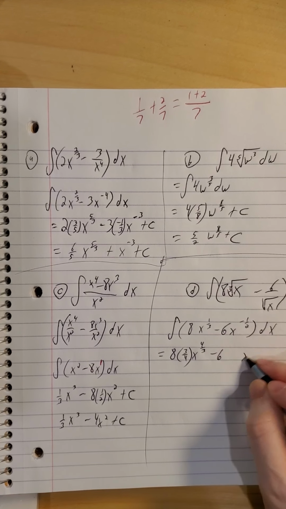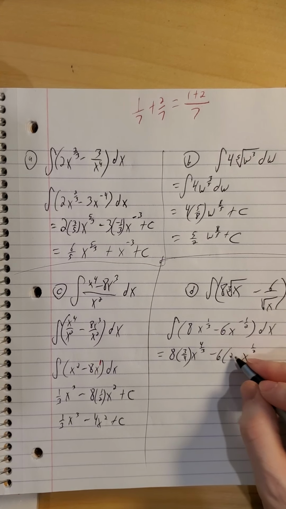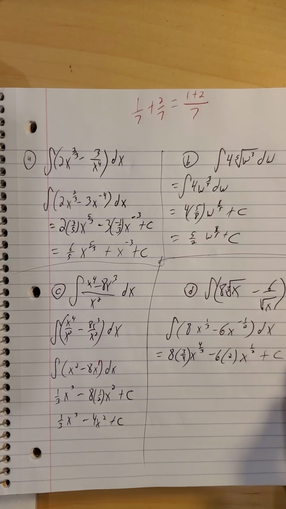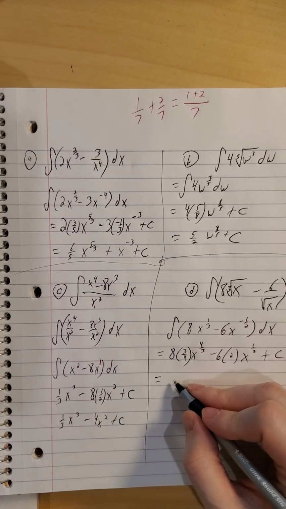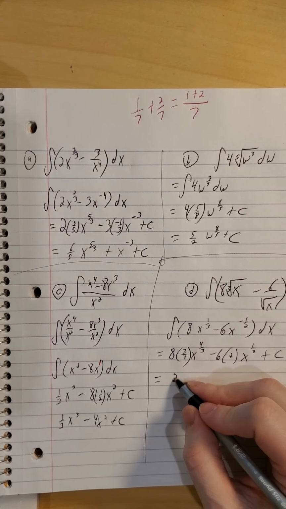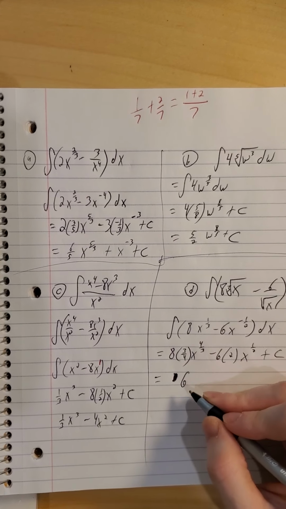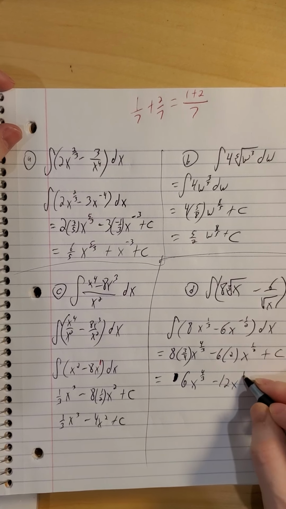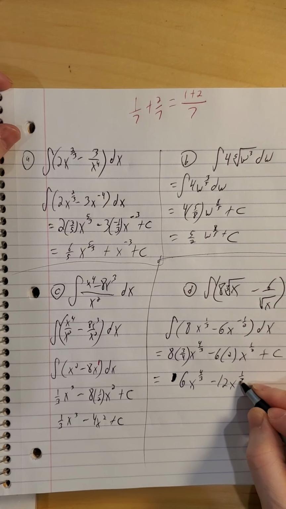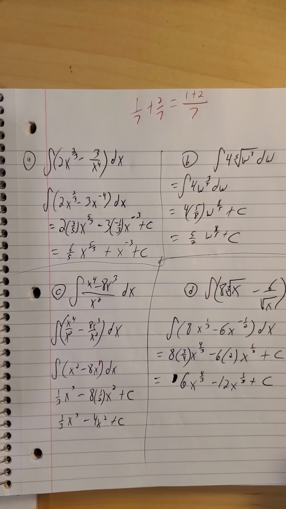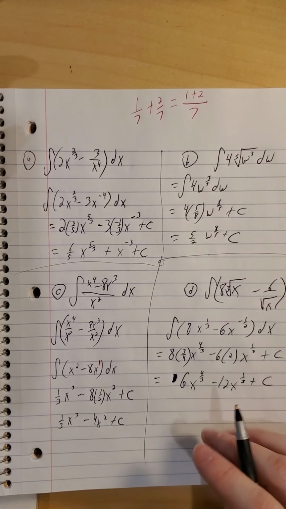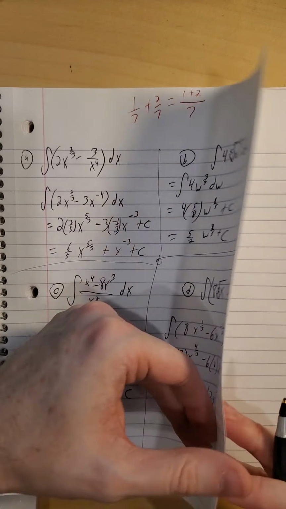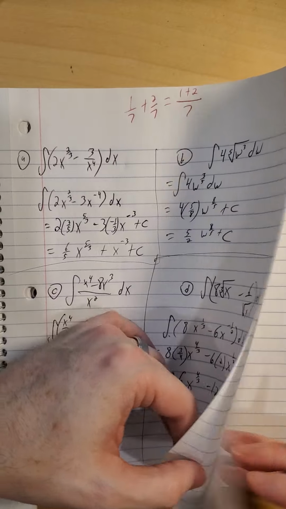Hang on to the minus 6. X to the negative 1/2 is now x to the positive 1/2. Reciprocal of a half is 2. And we'll add c. So then we have 2 by 3 or 6. 6x to the 4/3 minus 12x to the 1/2, and then plus arbitrary constant c. All right, so part E, didn't quite have room on this page, so I'll put out part E, and then we'll hit a couple of quick applications here.